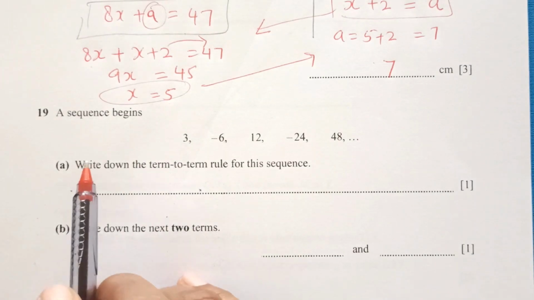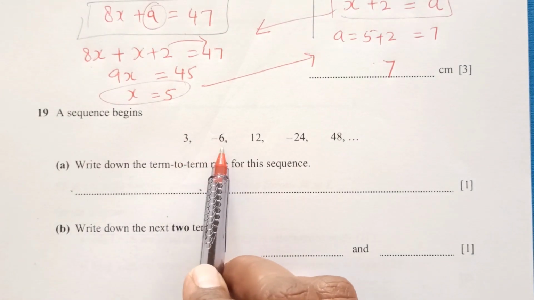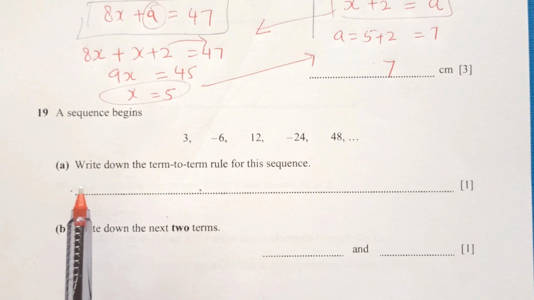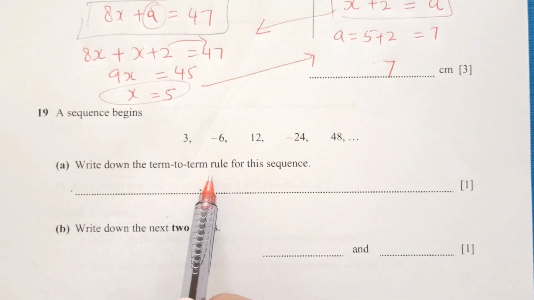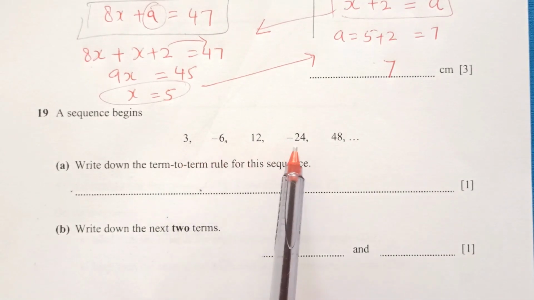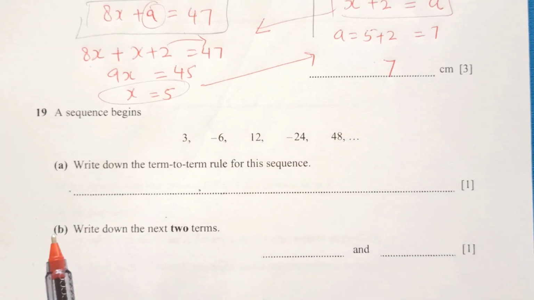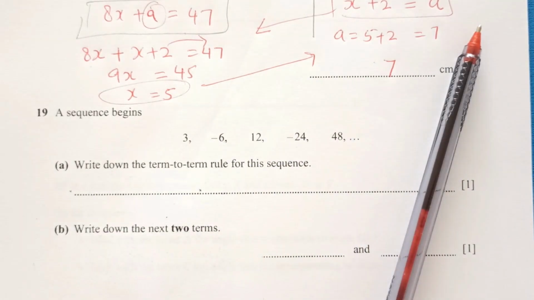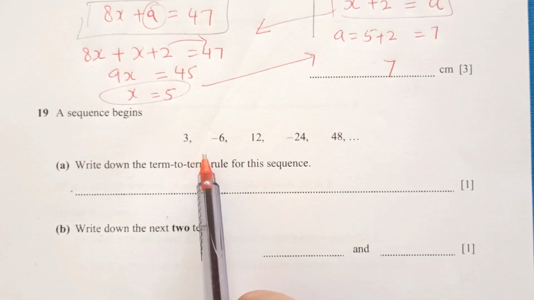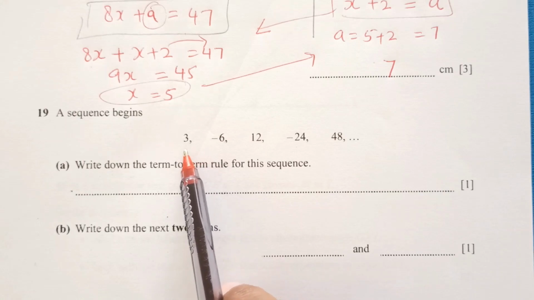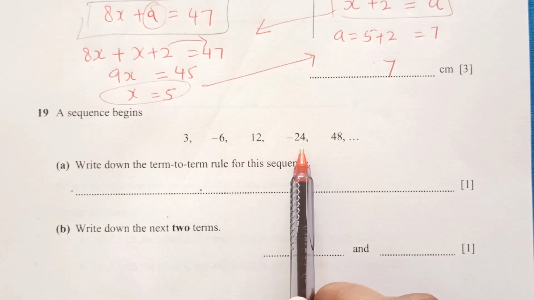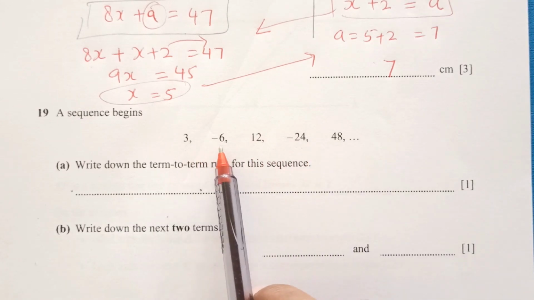Question 19. A sequence begins 3, negative 6, 12, negative 24, positive 48. Write down the term to term rule for this sequence. Now you can see here they are alternately positive and negative, so in such cases we have something to deal with negative. You can see 3 times 2 is 6, 6 times 2 is 12, 12 times 2 is 24. So it works, but the thing is there is a negative sign.